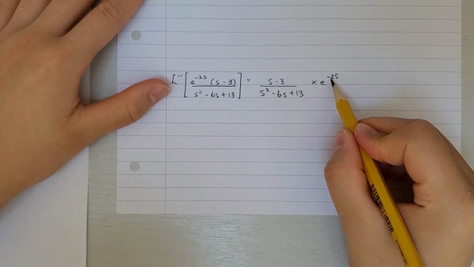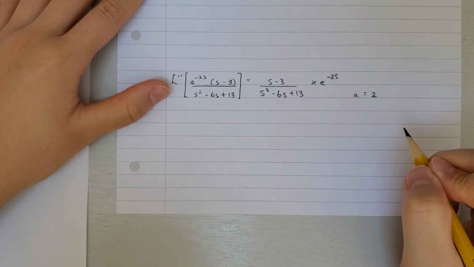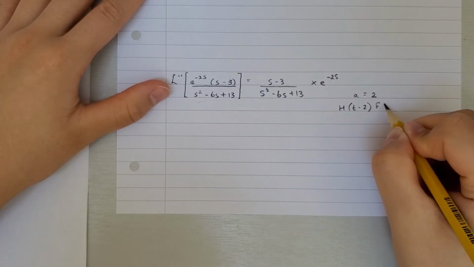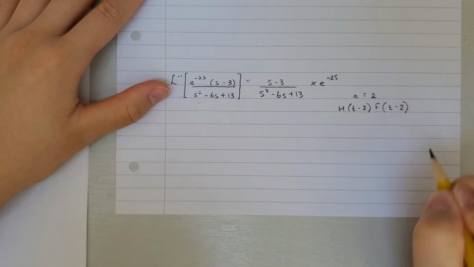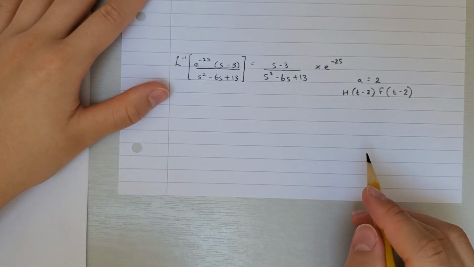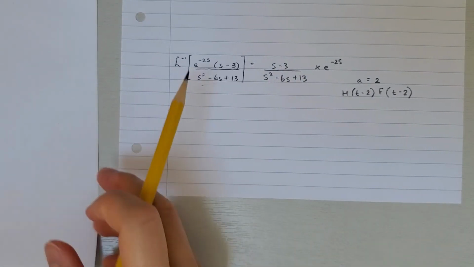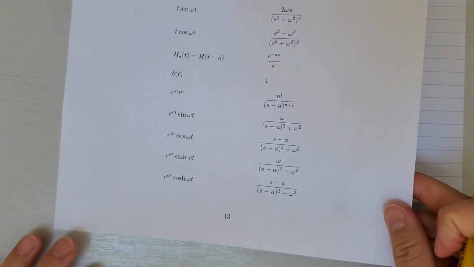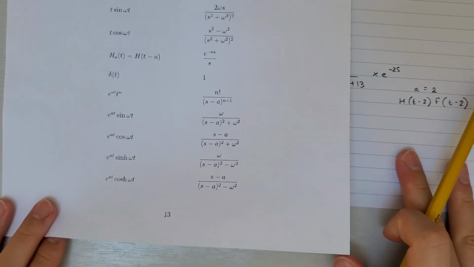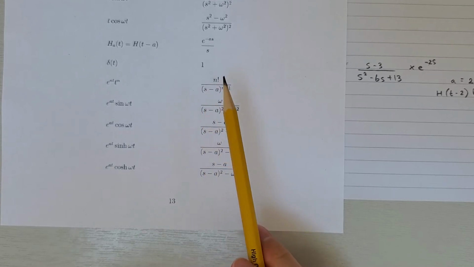So we know, looking from the power on here, that a equals 2. So we know it's going to look something like this. And the function, when we identify what it is, will look something like this. So we want to find the inverse of this function here. If we look at our table, we have a few values and we're looking for this.